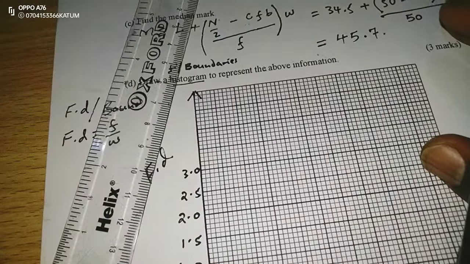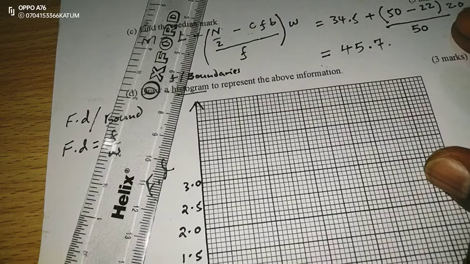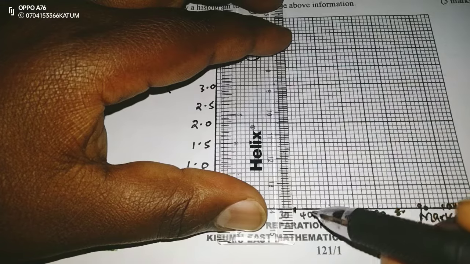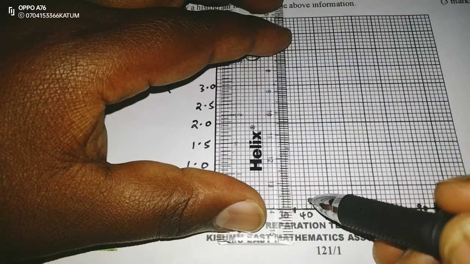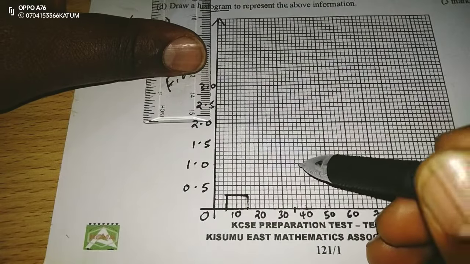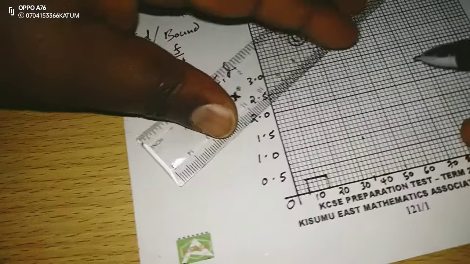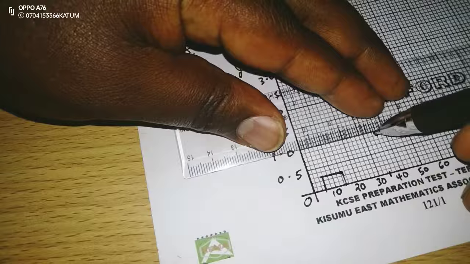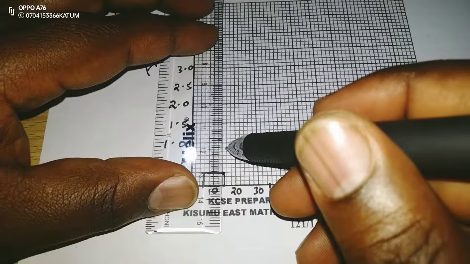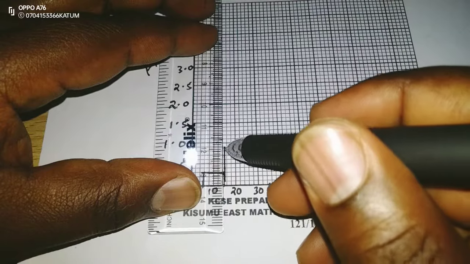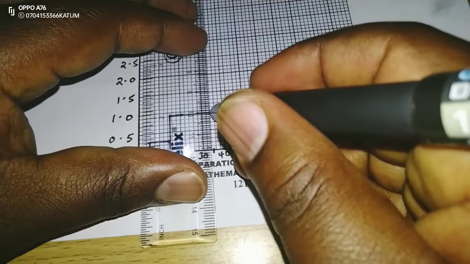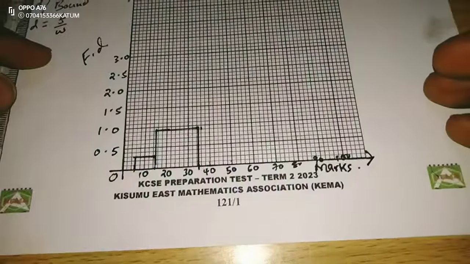The next will be from 14.5 up to 34.5. Then now I will need a height of 0.95. So 0.95 will be somewhere there, so that I may move now up to this end. Yes, that will be the second class.